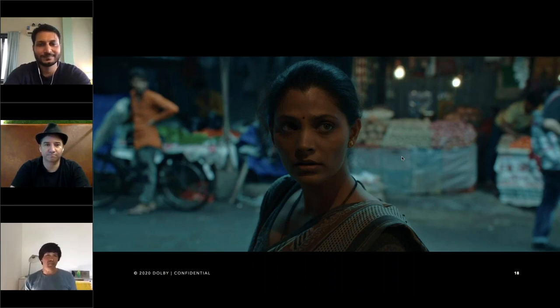Okay, so basically you're using, let's say, two main tools: the light meter and your false color, and then sometimes you even bring in a monitor to get some objective perception. Yeah. So this is great.